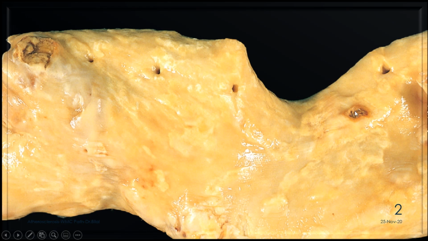But how it looks on gross morphology, you can see, this is an advanced stage. Here, this thing represents a fairly advanced stage, but if you look closely here, there's a yellow-colored patch. Now, there's another yellow-colored patch here as well. So these are the earliest lesions. This is how it looks in the earlier versions of the disease on gross morphology, and this is the advanced version.